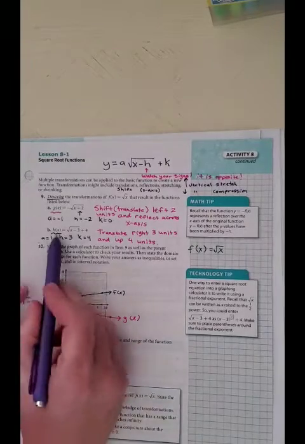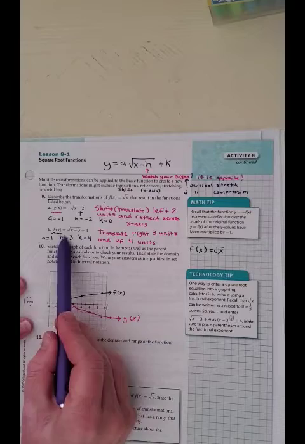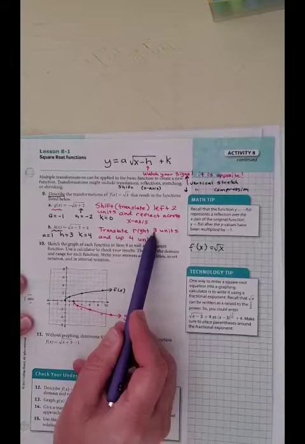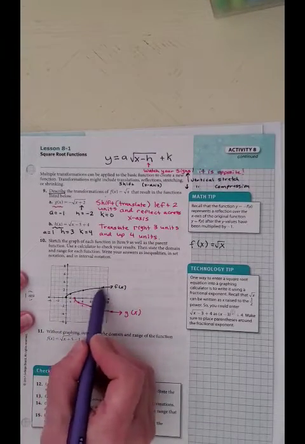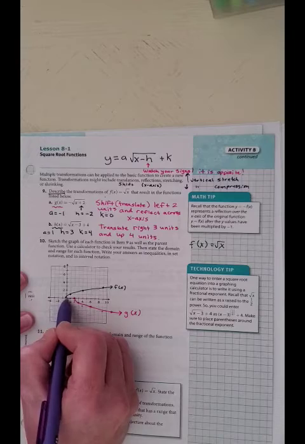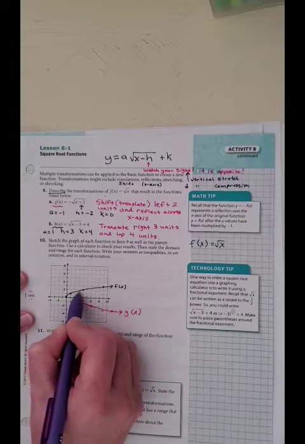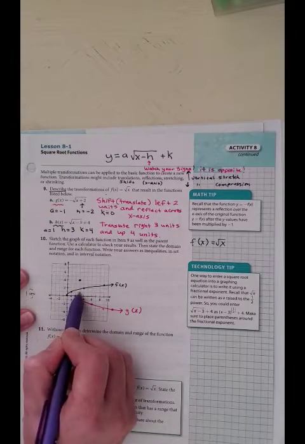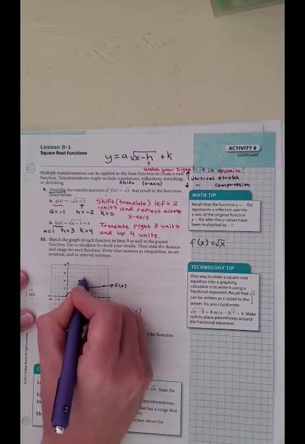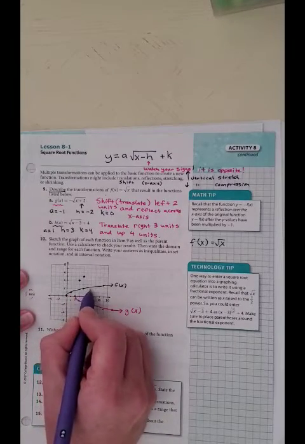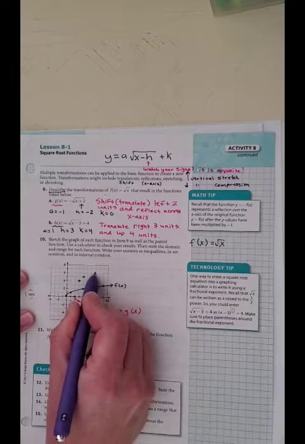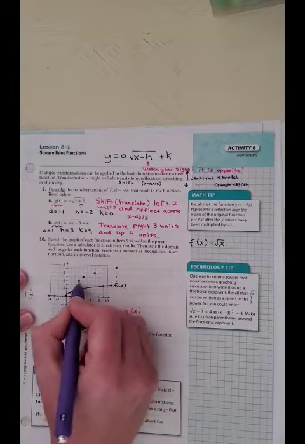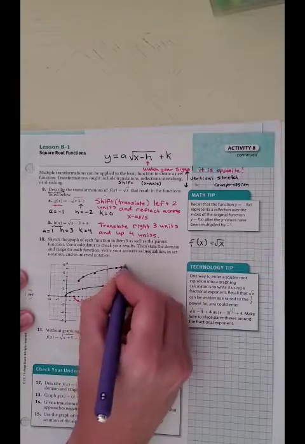And the last one, h of x. This one, there is no scaling, right? No reflecting. So we'll start with our translation. We're going to translate right 3 and up 4. That means the parent function, right? We're going to translate it right 3, 1, 2, 3, up 4, 1, 2, 3, 4. There's the new starting point of your graph. This point will move right 3, up 4. This point will move right 3, up 4. And right 3, up 4. And there is our h of x function.